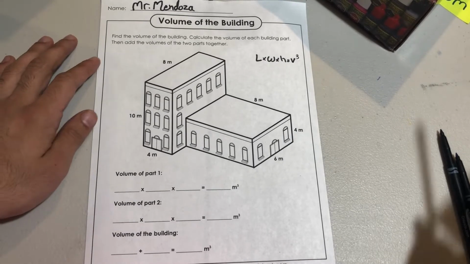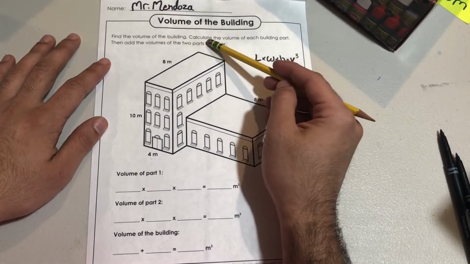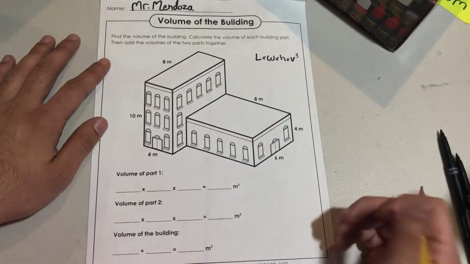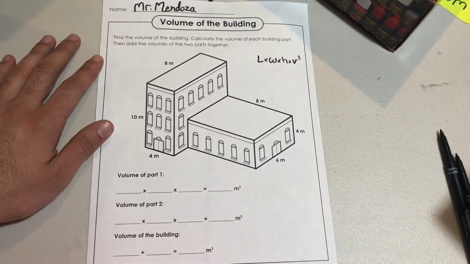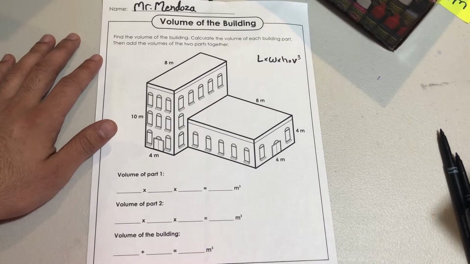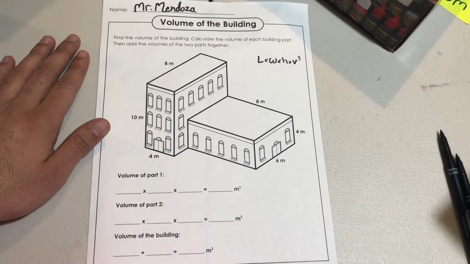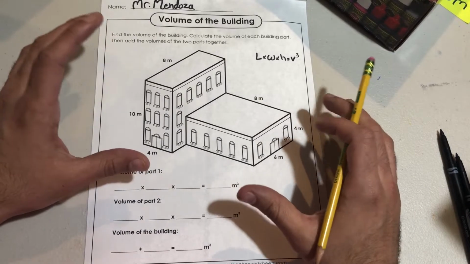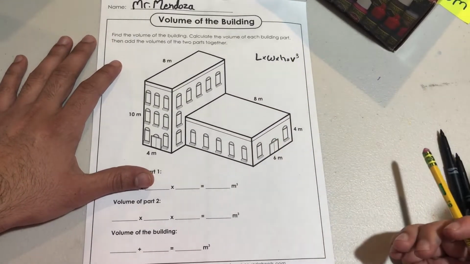Okay, we're ready. So I'm going to read the problem. Find the volume of the building. Calculate the volume of each building part, then add the volumes of the two parts together. So we're calculating the volume for what's called a composite figure. Well, what is a composite figure? A composite figure is a figure that can be separated into two normal figures. So we can separate this one figure into two rectangular prisms, something that we can use this volume formula for.